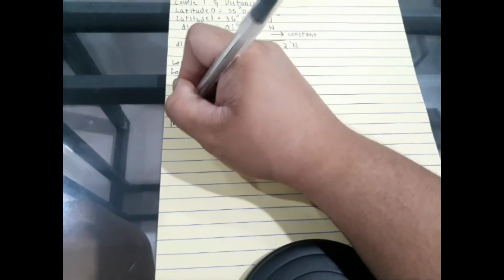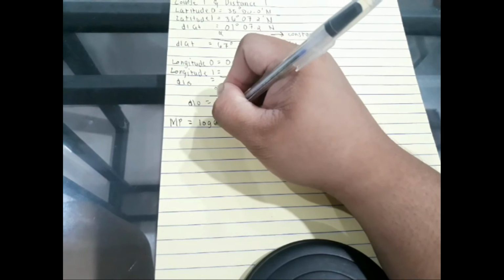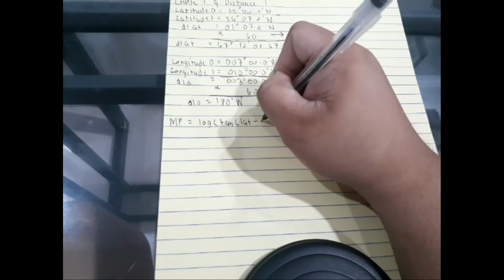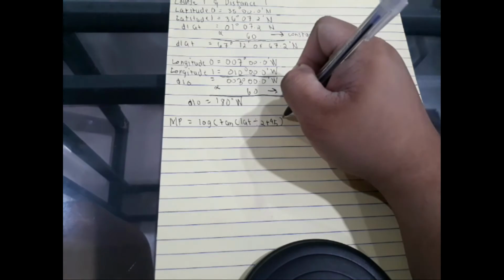And then the next one, we should get now the MP. So to get the MP, we need the formula. So the formula of MP is log parentheses tan, and of course the lat divided by 2 plus 45 close parentheses, and parentheses again times 7,915.7 minus parentheses 23.3 times sin, and of course the latitude, and again close parentheses.